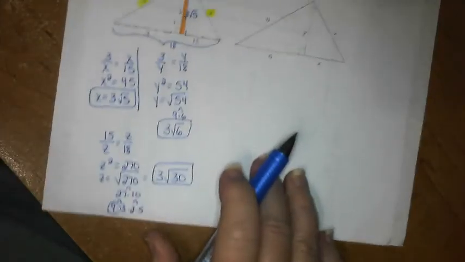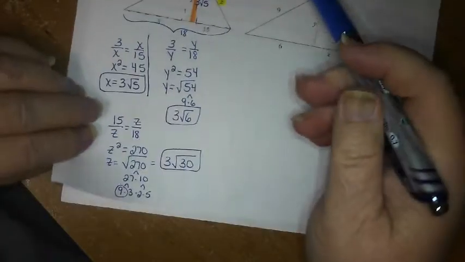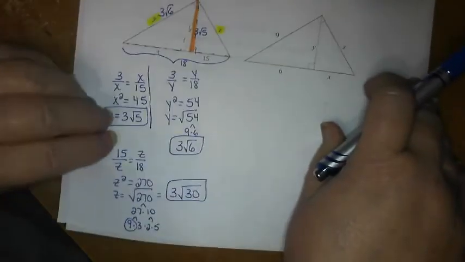All right. So remember, we used our rules to practice, but once you find one side, Pythagorean theorem can get you the rest.